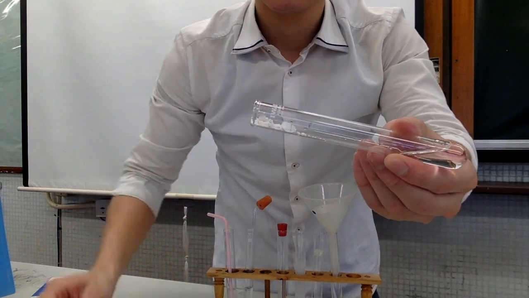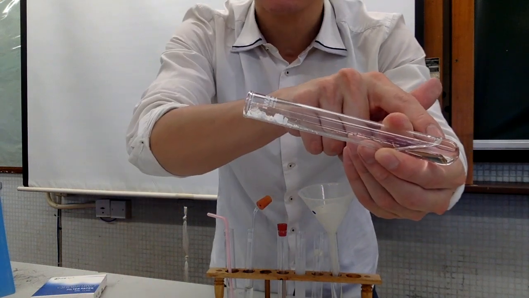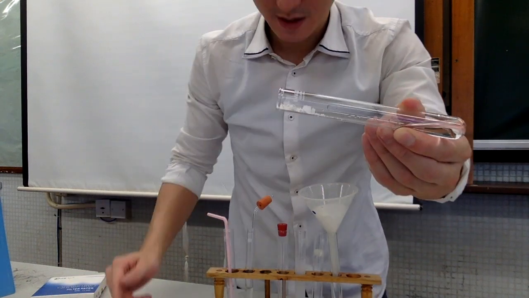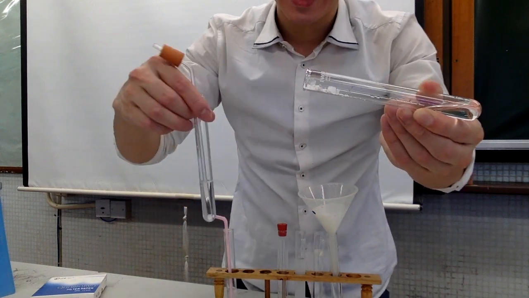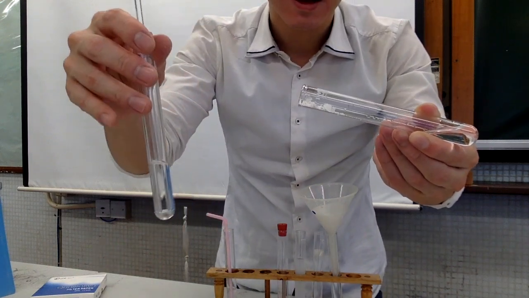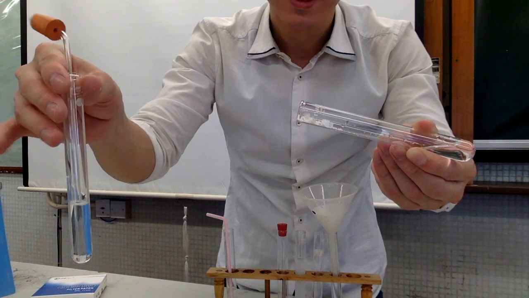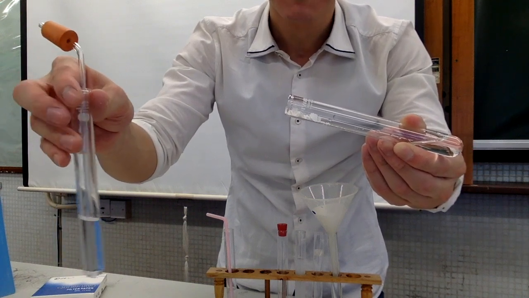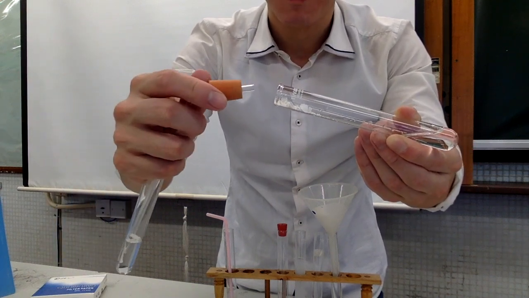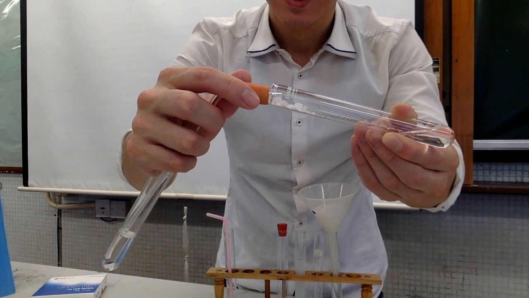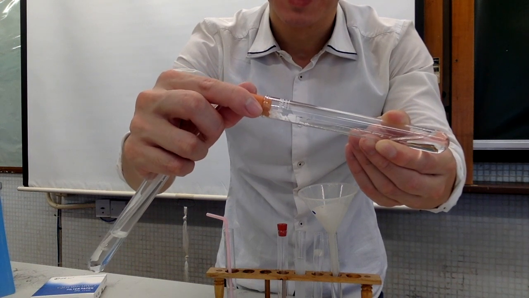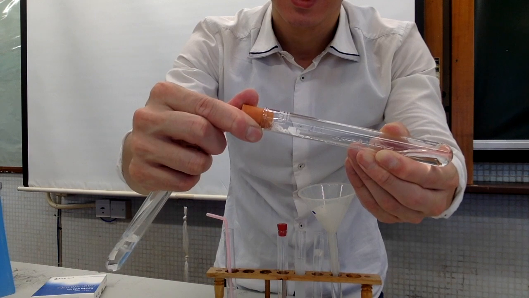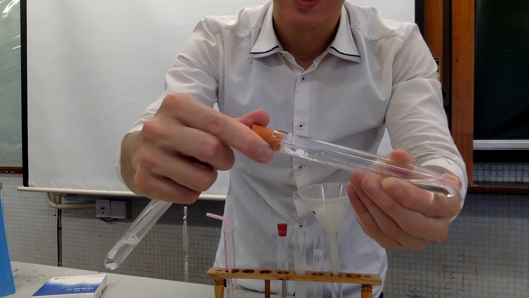Okay, so this is how it looks like. We have the acid here, we have the calcium carbonate here. Now, we are going to take this test tube. Again, this test tube on my right contains lime water. And right now, I'm going to stopper the test tube with the calcium carbonate like this. Okay, make sure it's tightly sealed.